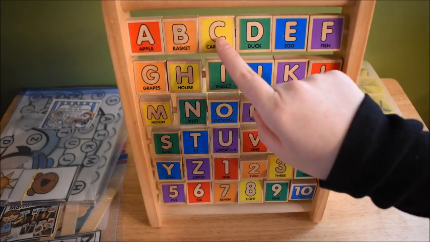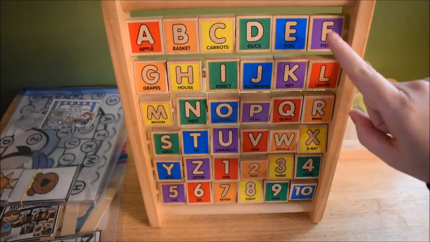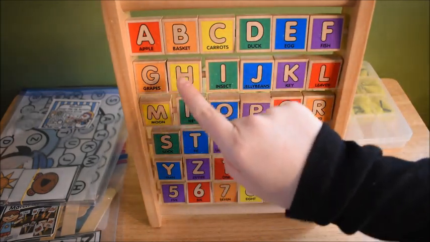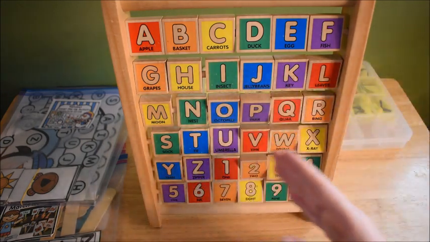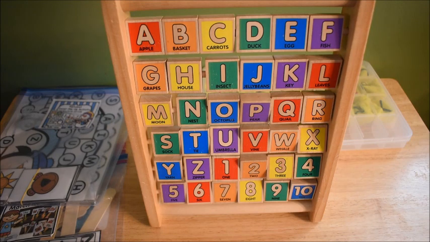A, B, C, D, E, F, G, H, I, J, K. You get the idea, and you can point to each one as you sing the alphabet song.